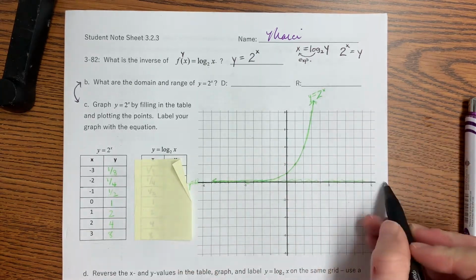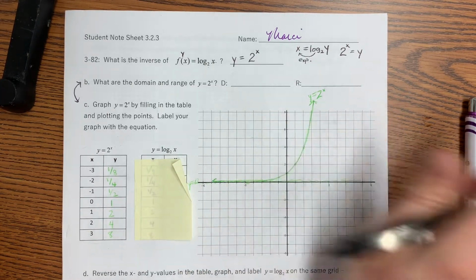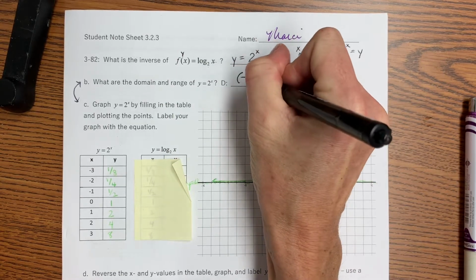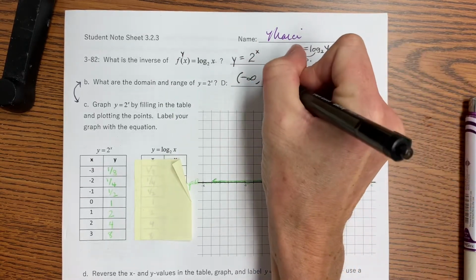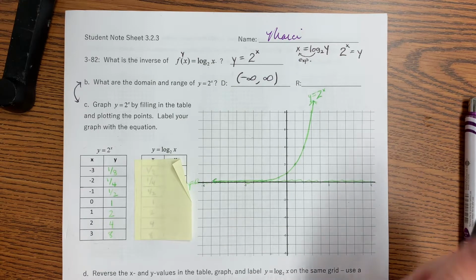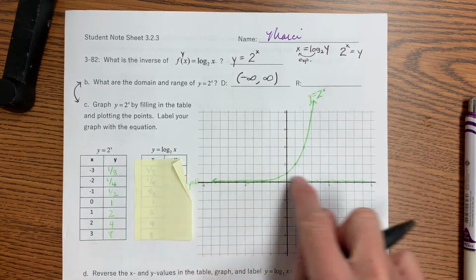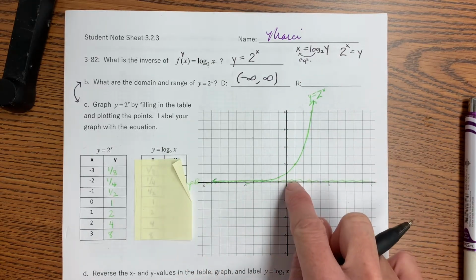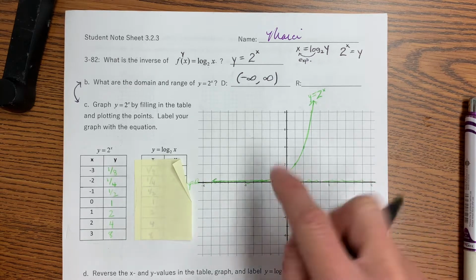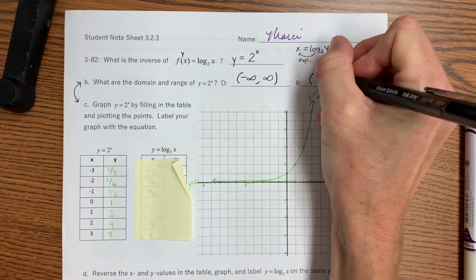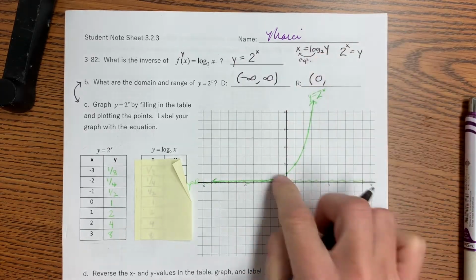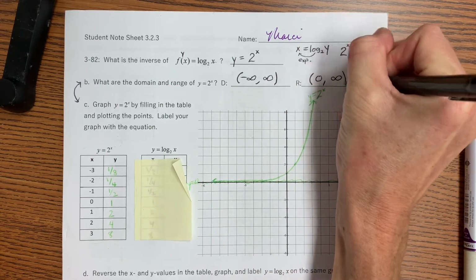And let's do the domain and range of that graph. So the domain, arrow to the left, arrow to the right. So the domain is all real numbers, which we write in interval notation, -infinity to infinity. The range, the lowest that this is going to go is 0, and that's an asymptote. So we do not hit it. So you put a parenthesis, the low is 0, the high is infinity because it goes on forever.